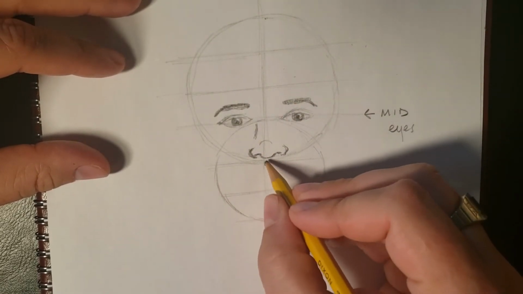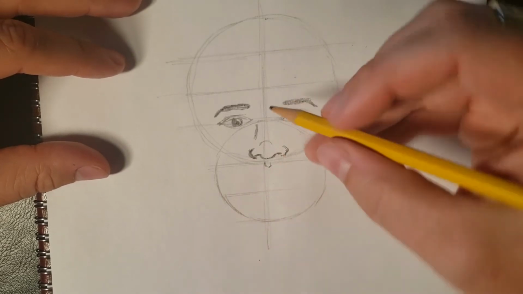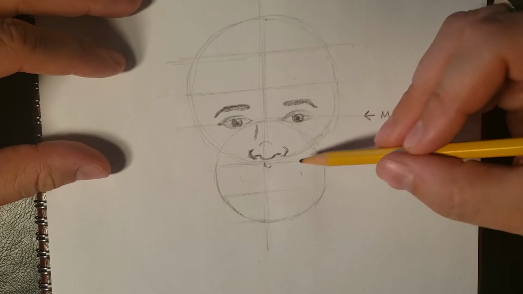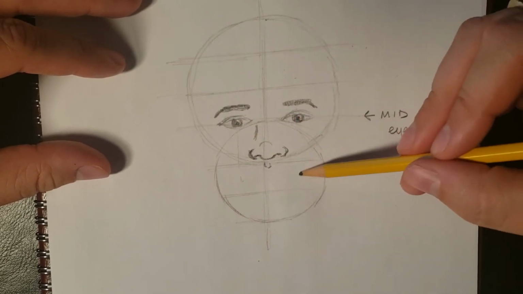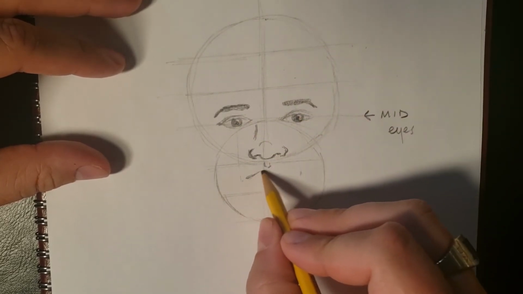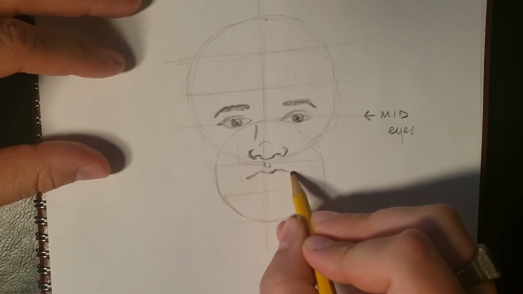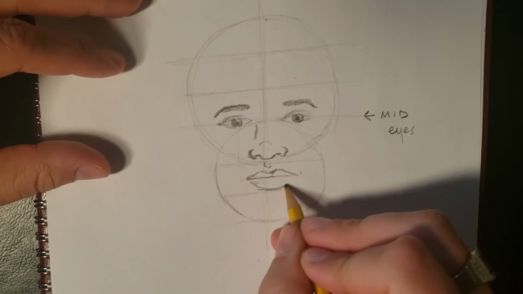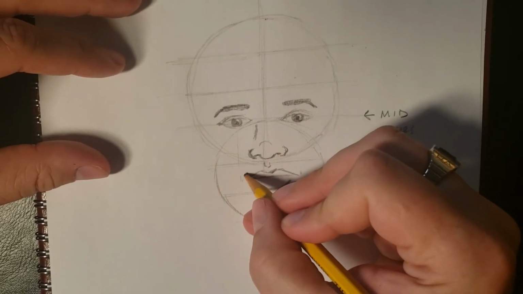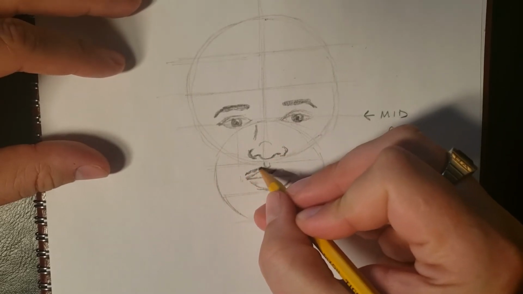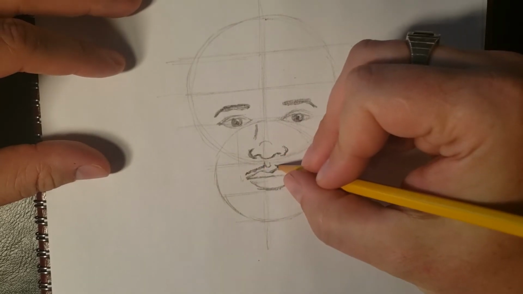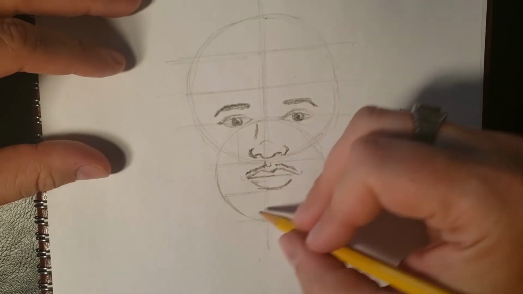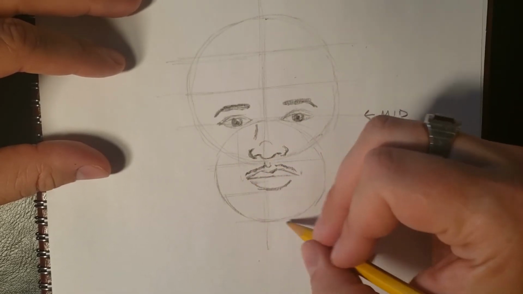We'll get down to the mouth area. I think this is where I can get in some stuff that might be a little bit more expressive of who he is. I can line those corners of the mouth up, maybe kind of with the centers of the eyes. I always kind of remember him as having a little bit of a mustache.